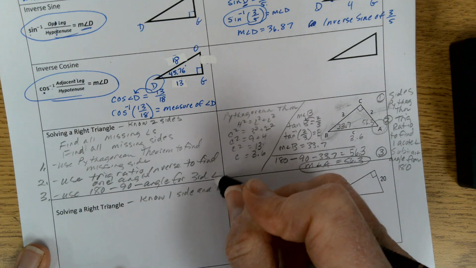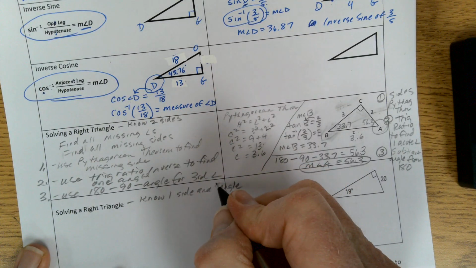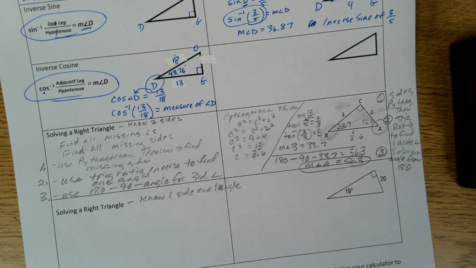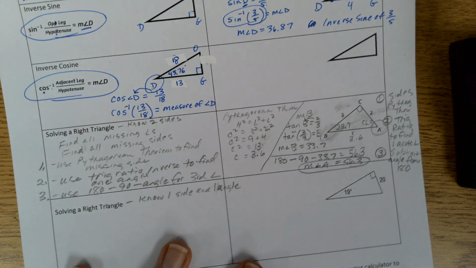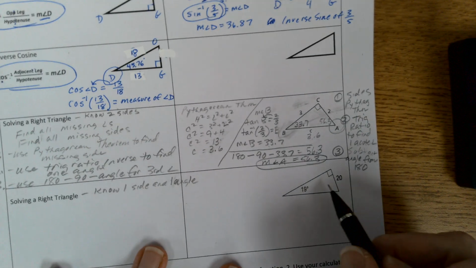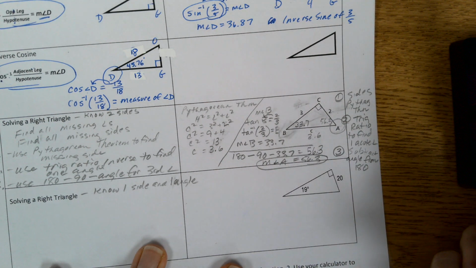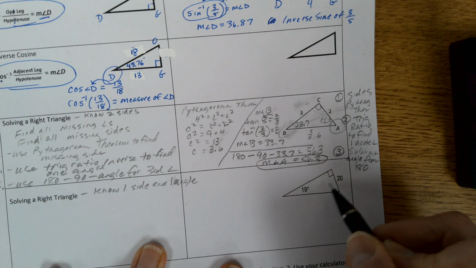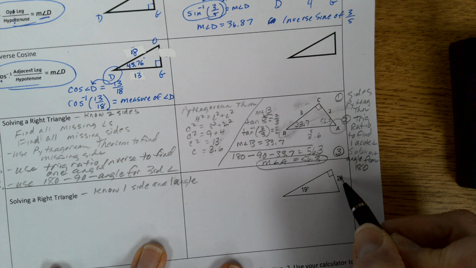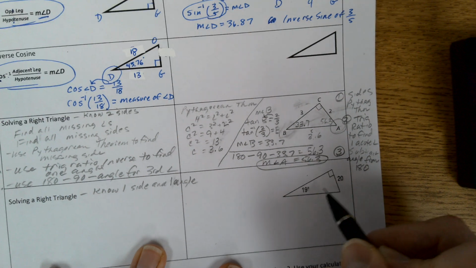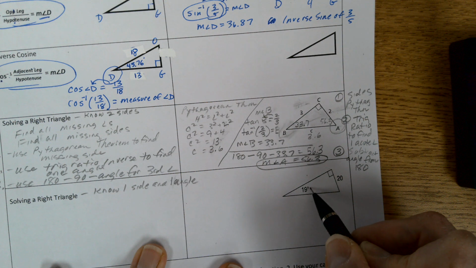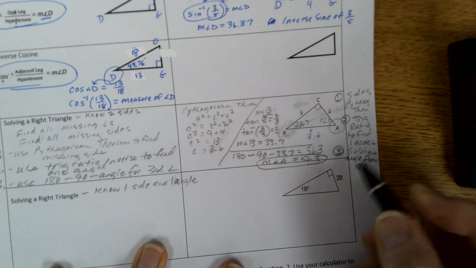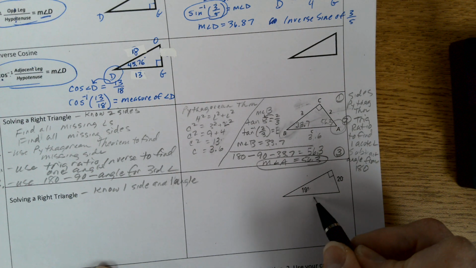Okay, one side and one angle. Let's see what we got. We could use our trig ratio, and you guys could do these different ways. Let's say I'm just good with tangent, and I would want to go tangent of 19 equals 20 over x, right? If I did sine of 19, I'd go 20 over the hypotenuse.